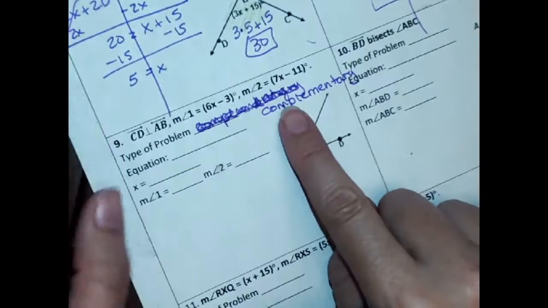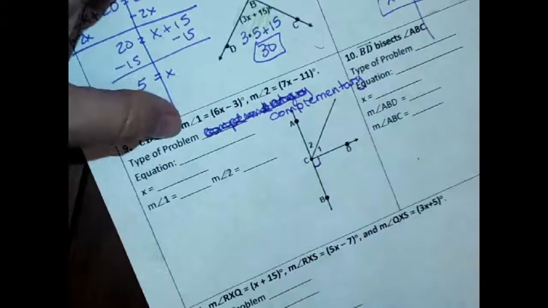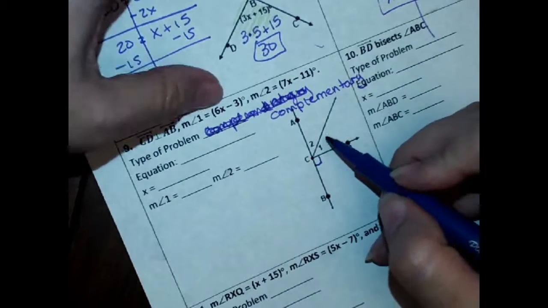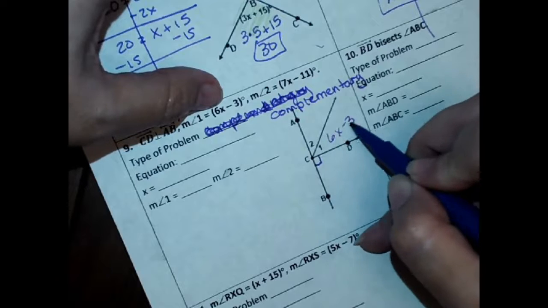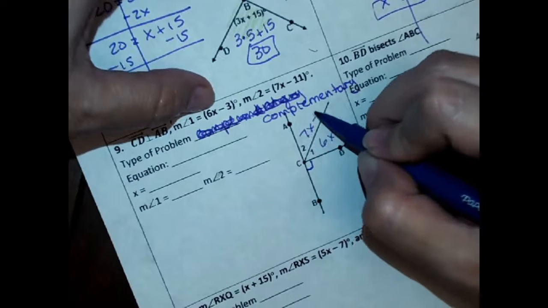Complementary. First time I wrote it, I lost a letter while I was talking to you. Complementary. So we need to finish filling this in before we get to our equation. I know angle 1 is 6x minus 3. And you should always put these on the picture before you try to start work, because doing it in your head is just too much.